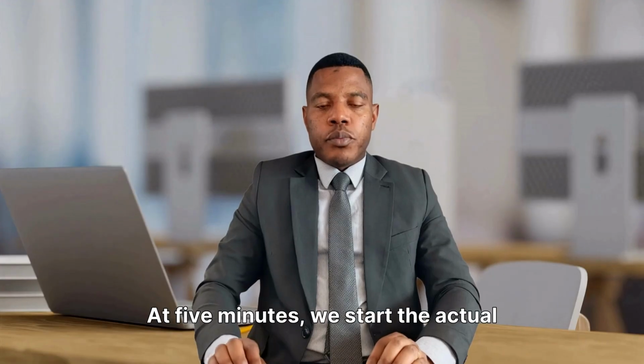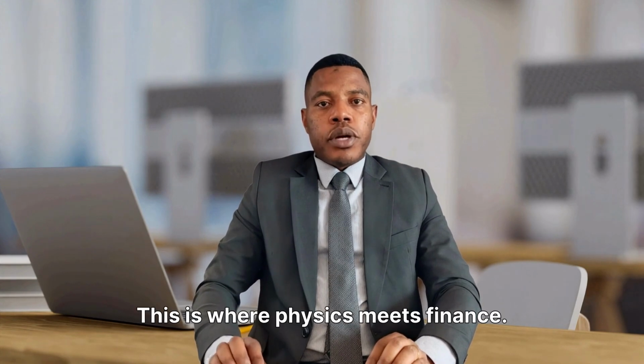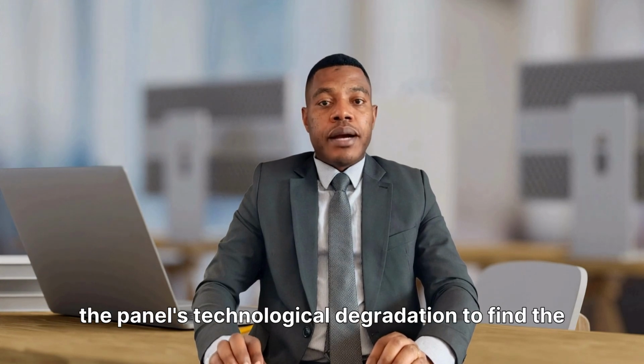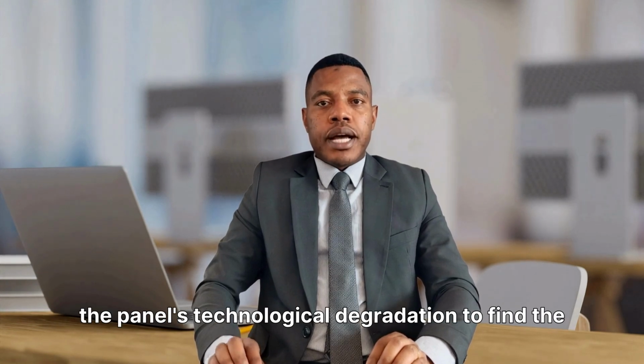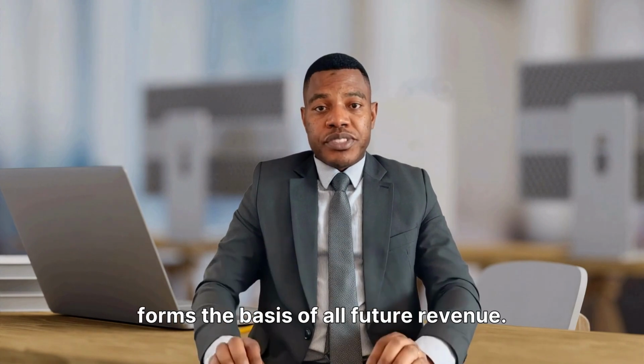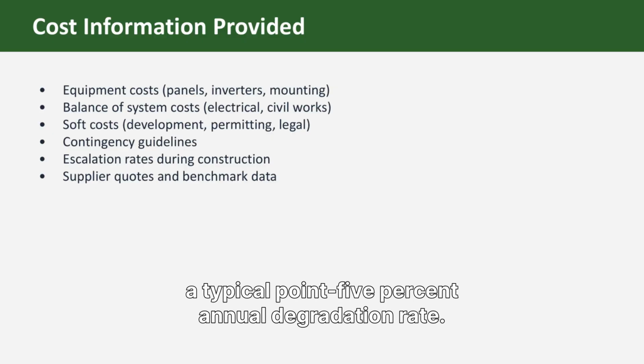At 5 minutes, we start the actual build. Phase 1 is the technical model. This is where physics meets finance. You must model the sun's irradiation and the panel's technological degradation to find the project's true long-term energy production capacity, which forms the basis of all future revenue. Calculate annual generation while carefully accounting for a typical 0.5% annual degradation rate.